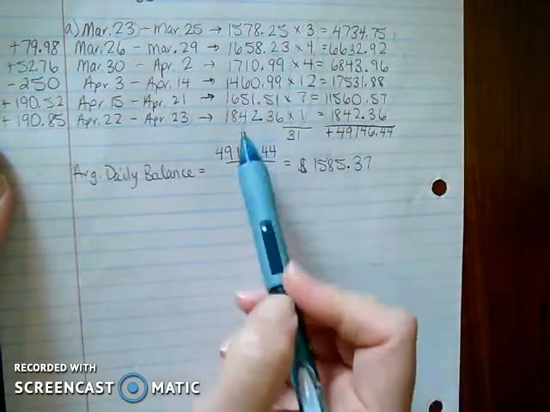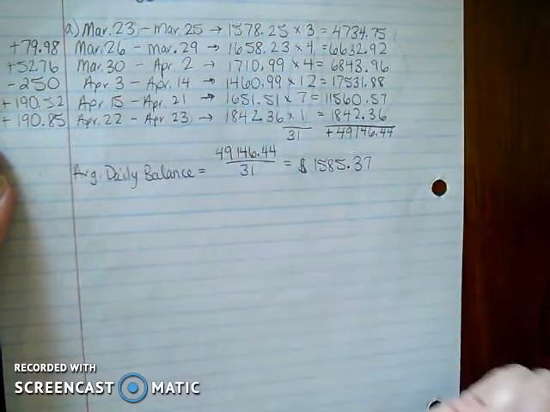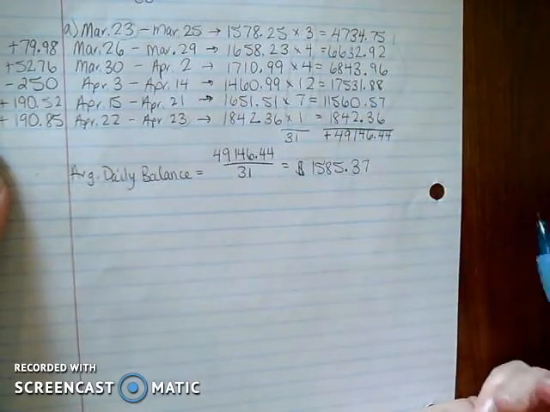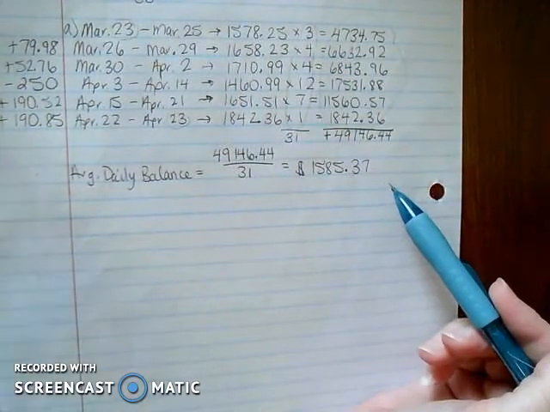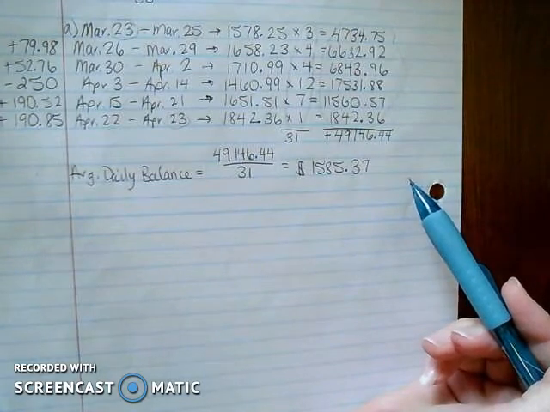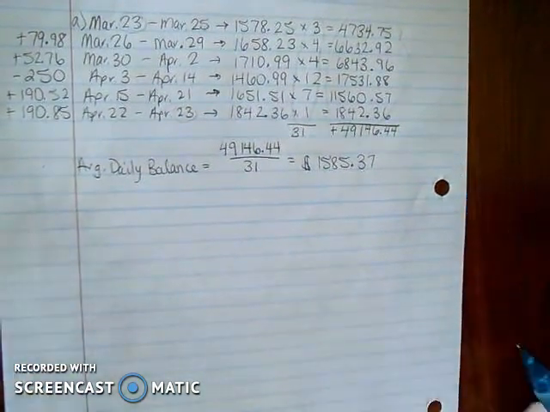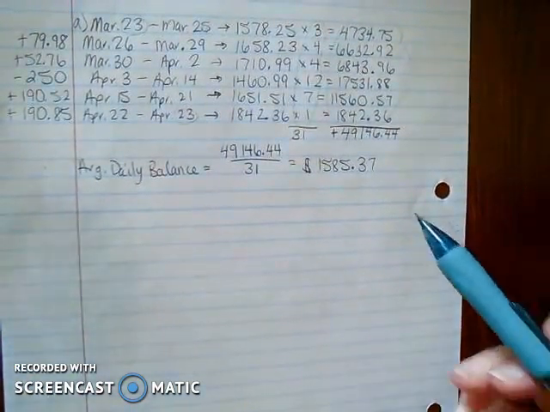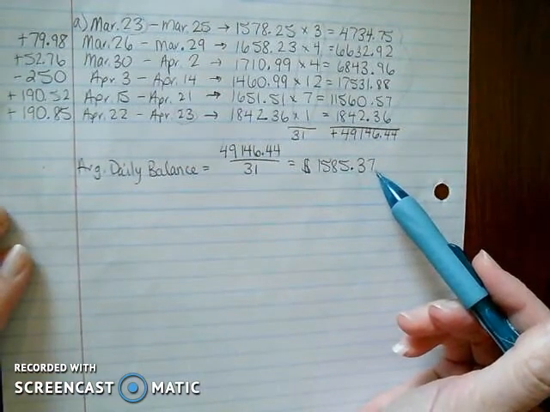You can't just add these and divide by 1, 2, 3, 4, 5, 6. That doesn't work. You have to again pretend like it's a calendar. So that's where it comes in. So very tedious, obviously. Again, you don't have to do this on a test or anything, but you will have to do it for a quiz. So that's just the average daily balance.